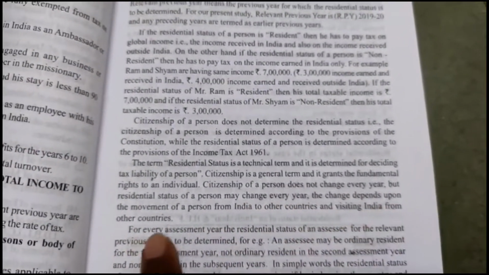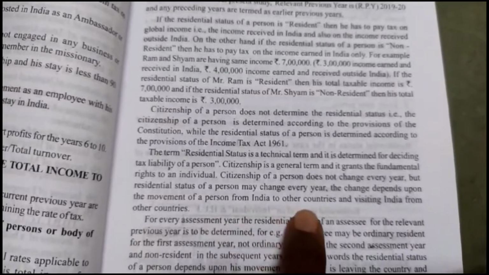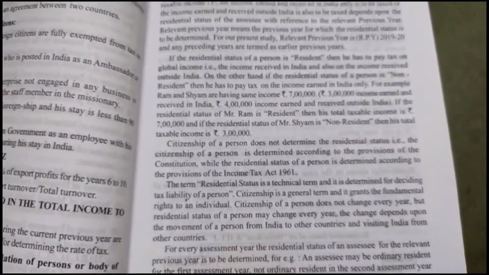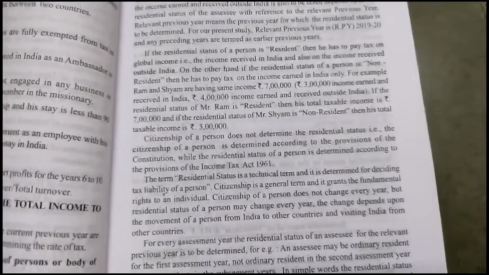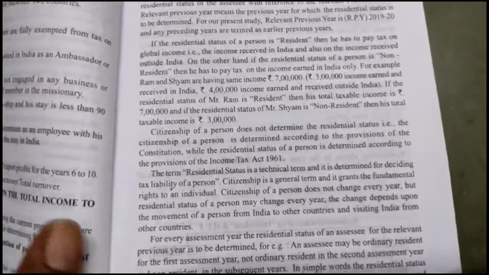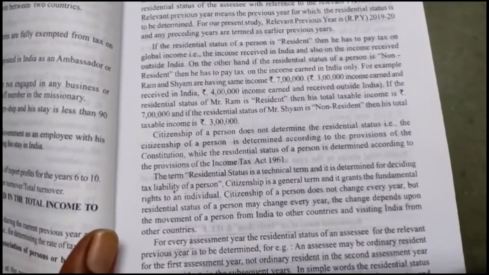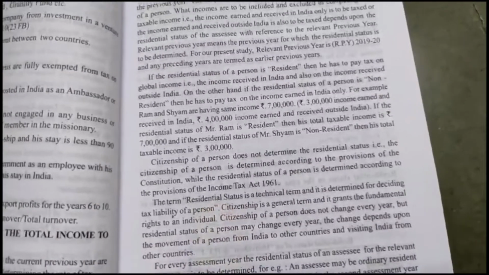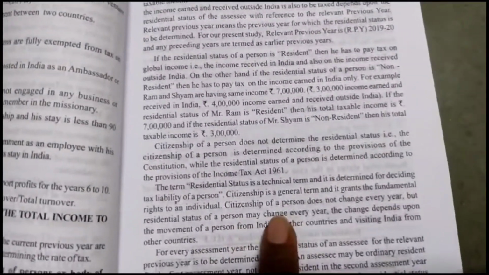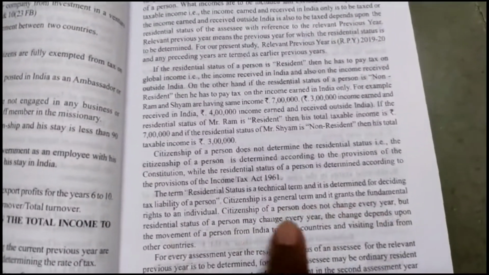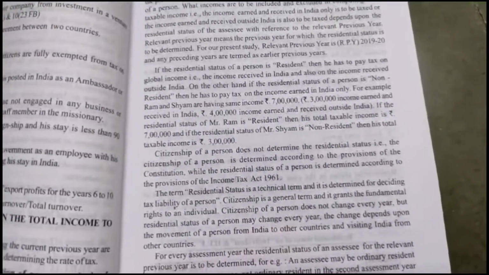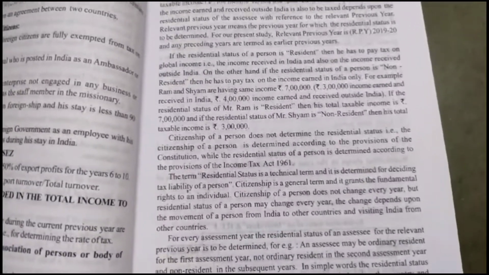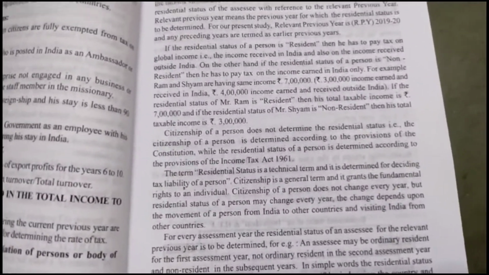The change depends upon the movement of a person from India to other countries and visiting India from other countries. So listen here: residential status will decide the tax liability, that is, how much tax he has to pay on his income. But citizenship is a fundamental right of an individual and it won't change. If a person is born in India, he will get citizenship of India.